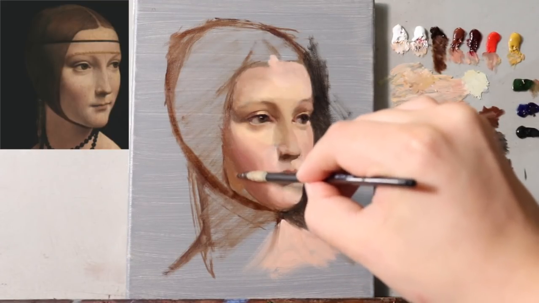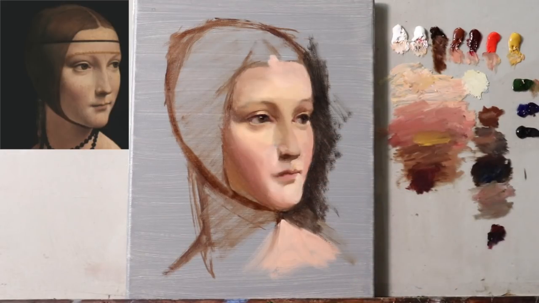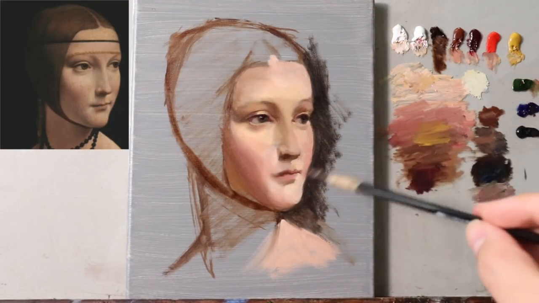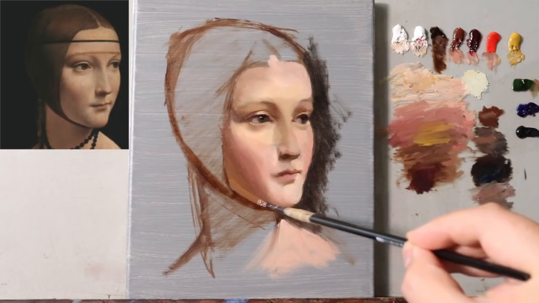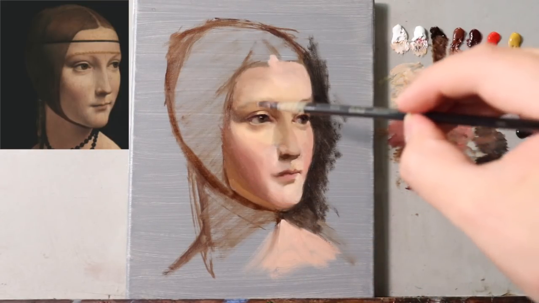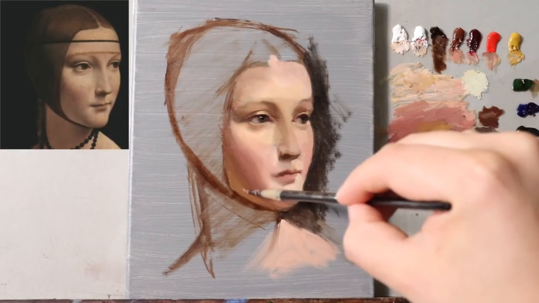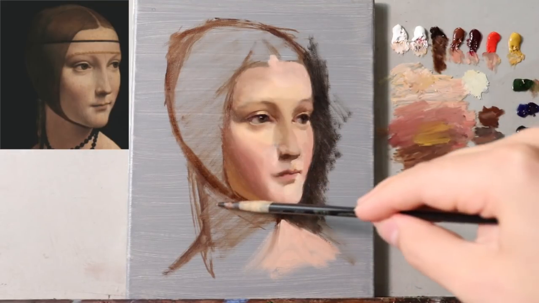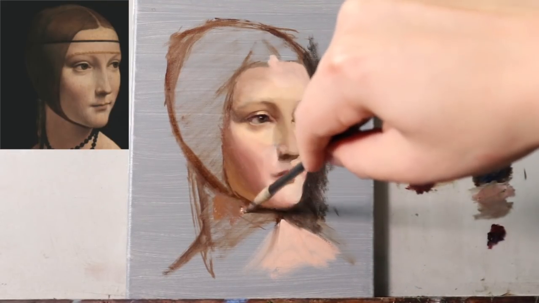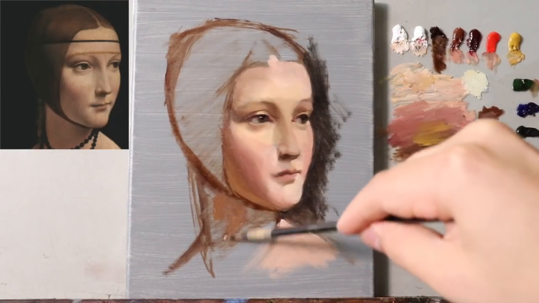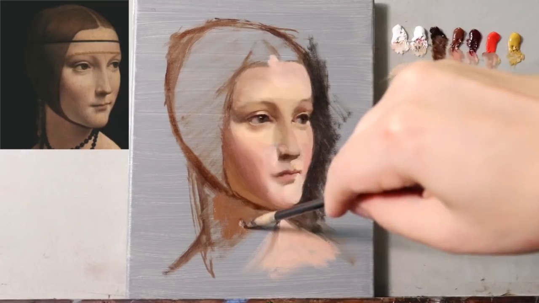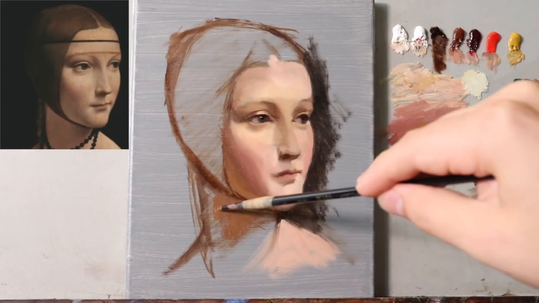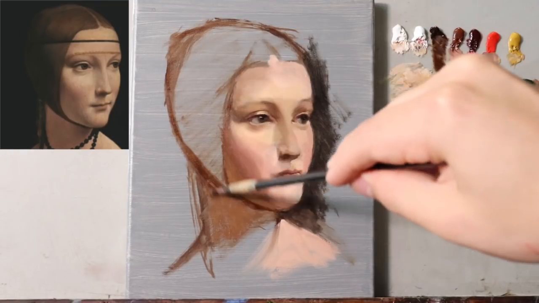Now if you're creating this master study with me, be very careful with that reflected light. If we make it too light, it's going to break the form. It's going to break the illusion of form. So even that much is still kind of unsettling to me. I don't want it to be too light. And while we have that color, let's just spread the tone for the bottom of the neck. As I said before, I don't really think I'm going to do too much for the bottom of the neck.